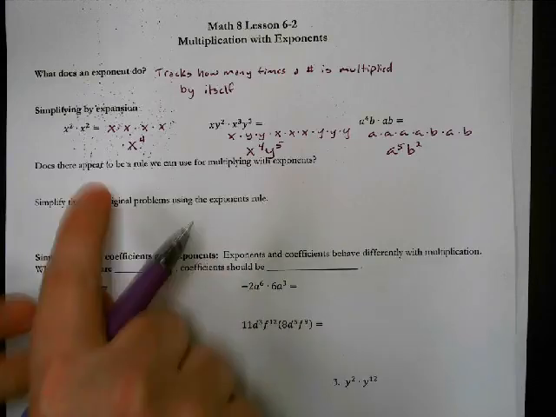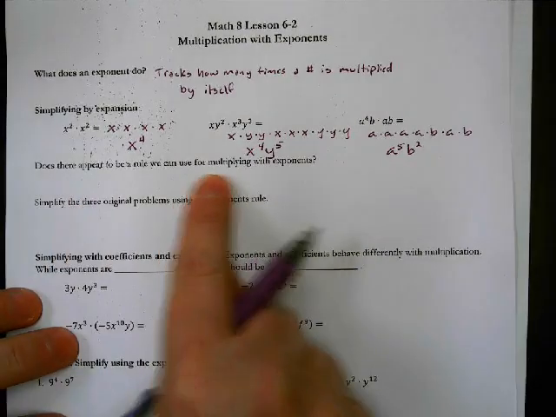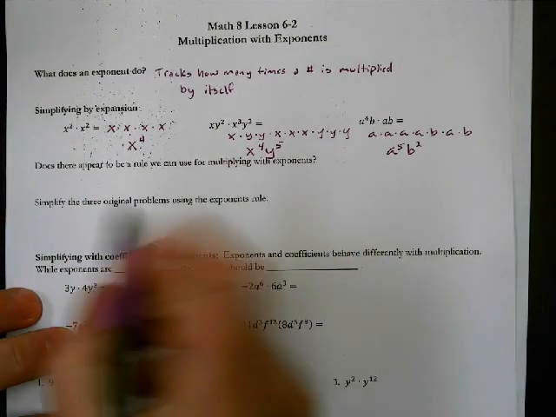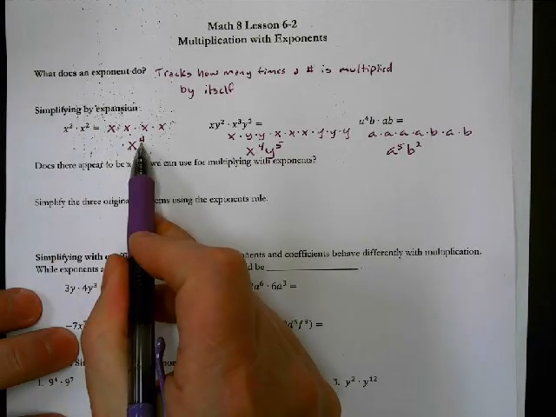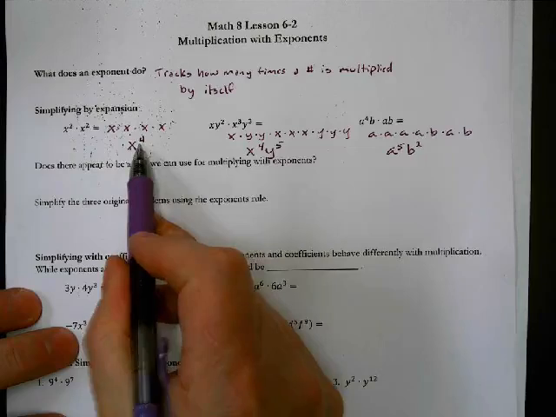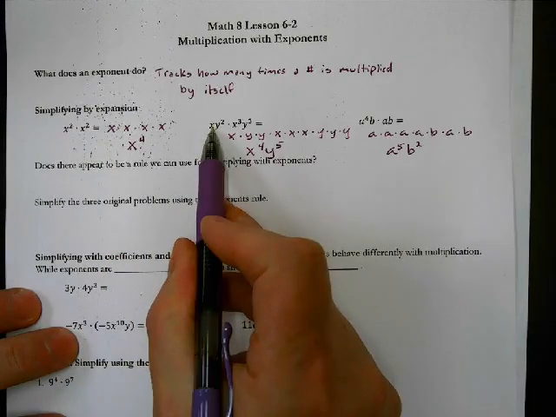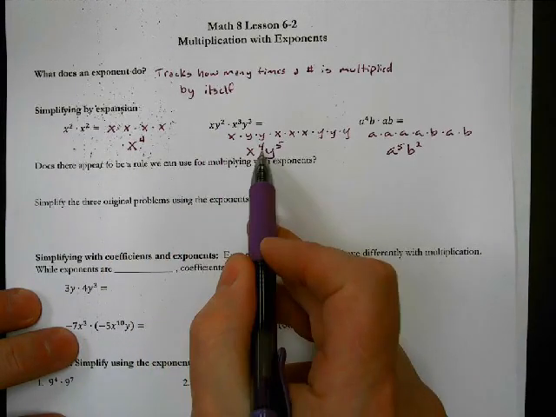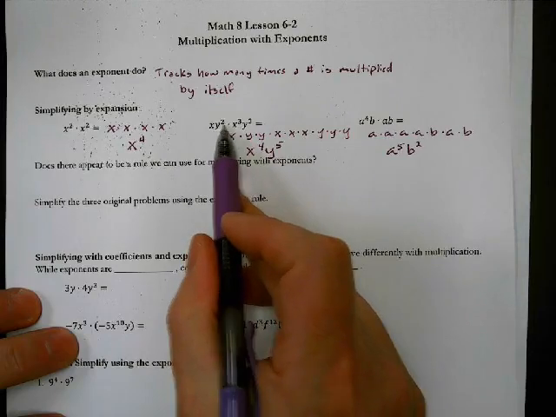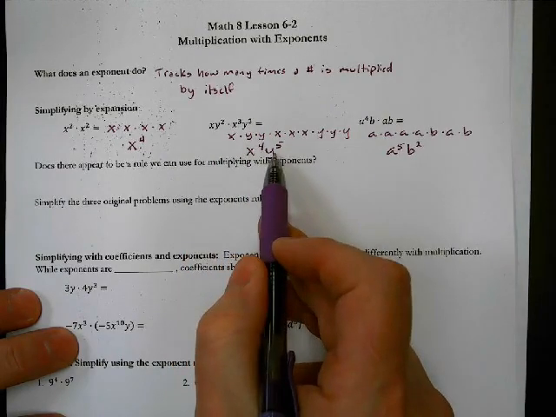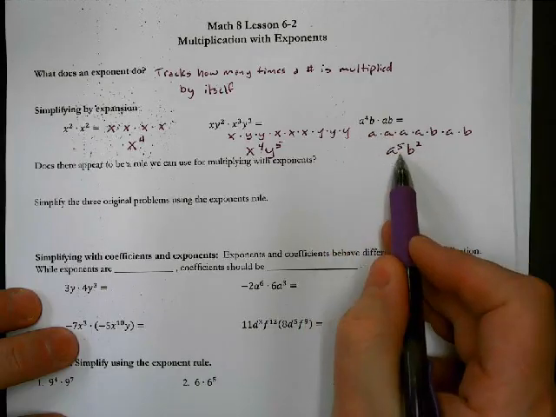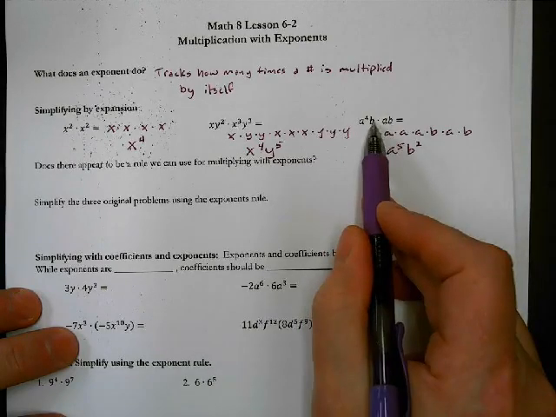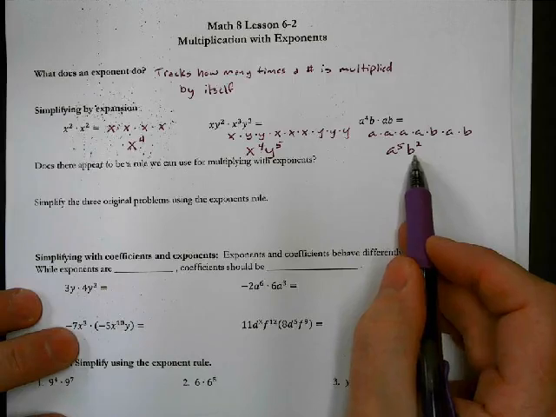All right, does there appear to be a rule we can use for multiplying with exponents? Well, let's look here. I had x to the 2nd, x to the 2nd, and I got x to the 4th. Interesting. Here I had x to the 1st and x to the 3rd. I got x to the 4th. And then y to the 2nd, y to the 3rd, got y to the 5th. Over here, I had 4 a's and 1 a. There's 5 a's. And then 1 b and 1 b, and it became b to the 2nd.